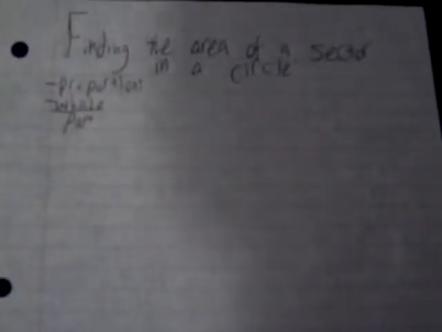Alright, in this video we're going to be finding the area of sectors inside of circles, and we'll be using proportions to do this. The way we're going to set up our proportion is always going to be the whole over the part.